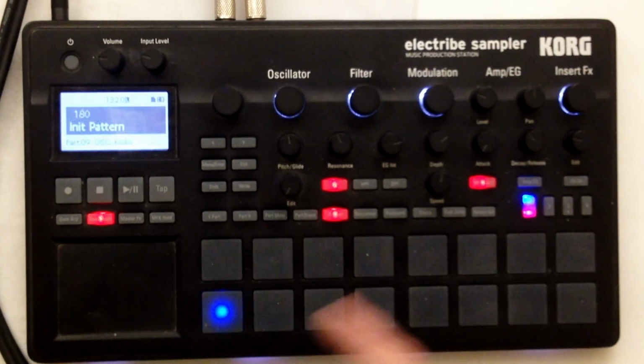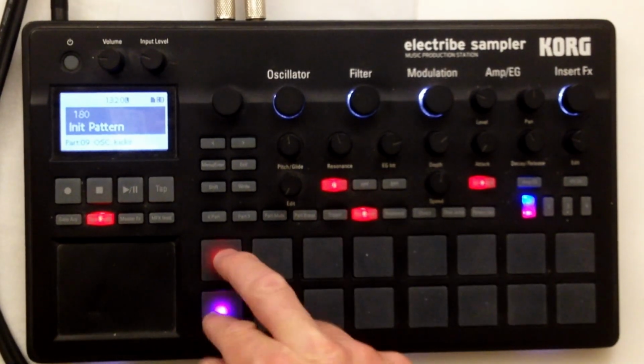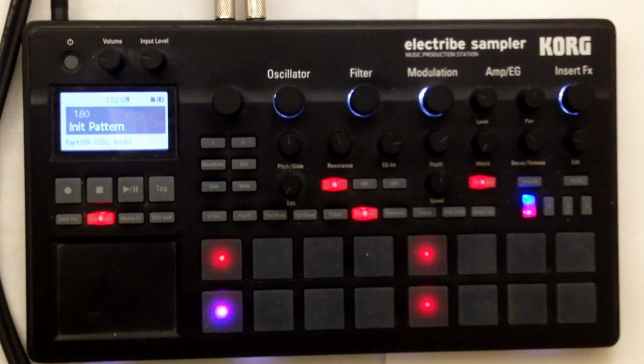Let's go into the sequencer, and we're just going to be working with 1 bar, and then we're going to extend it to 4 bars. One of the major limitations of the Korg Electribe Sampler is that it has 4 bars and not 8 or even 16 bars. That's kind of everybody's problem with it.